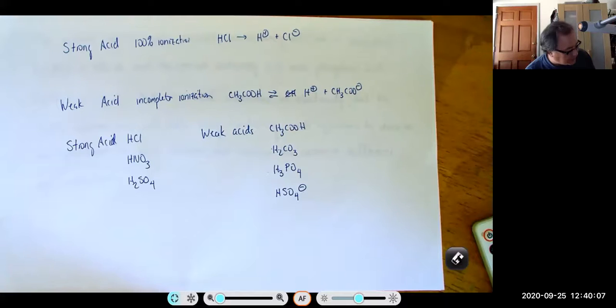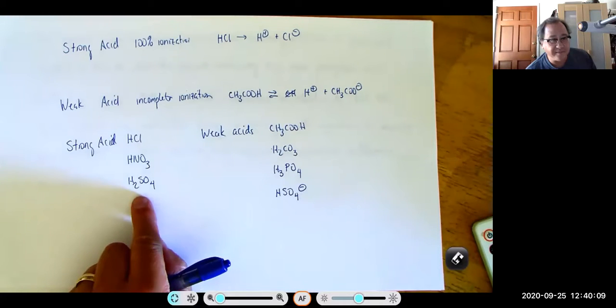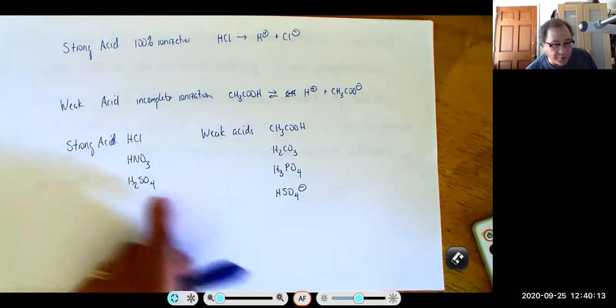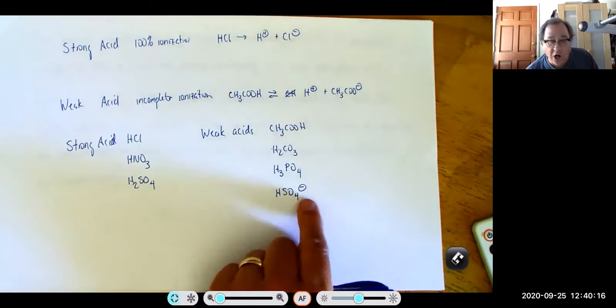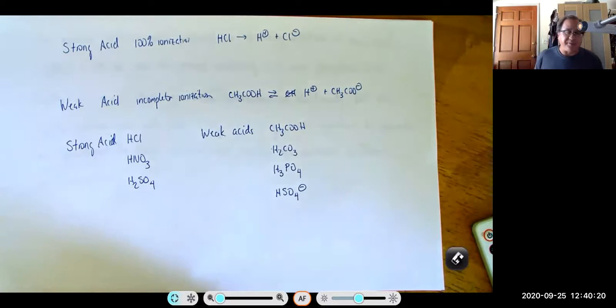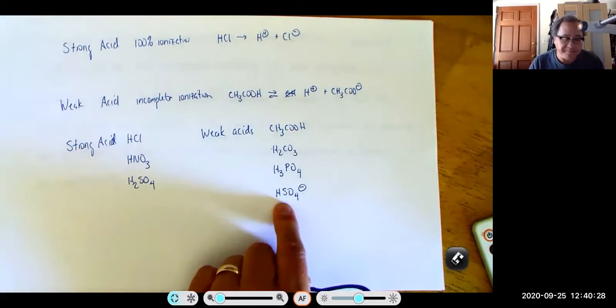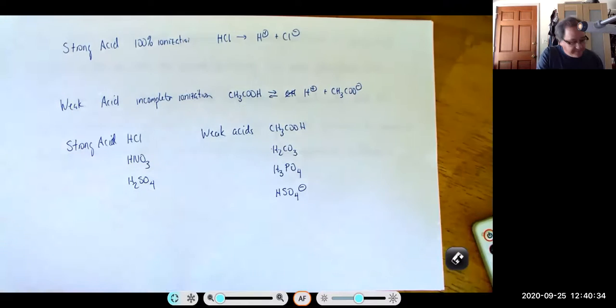Now also take a look at this one. This is an interesting one. That's a strong acid, but this is a weak acid, and it's charged. So what does that tell you about acids? Do they have to be neutral molecules? No. Does this begin with hydrogen? Yes. That's what makes us think it's an acid. Let's take a look at what this one does.